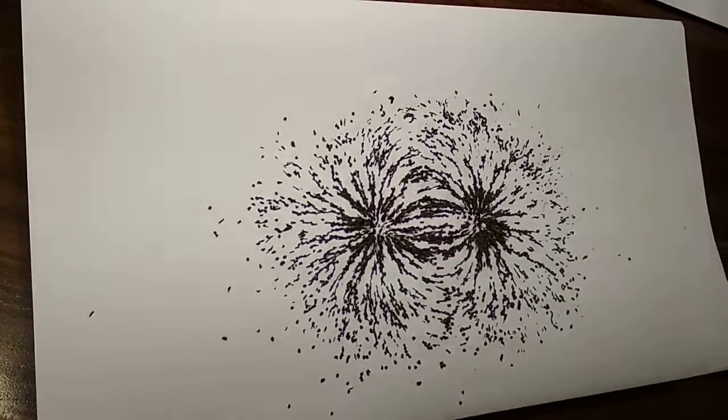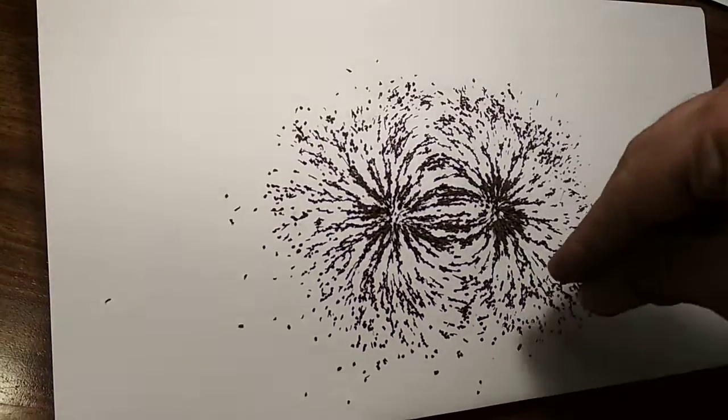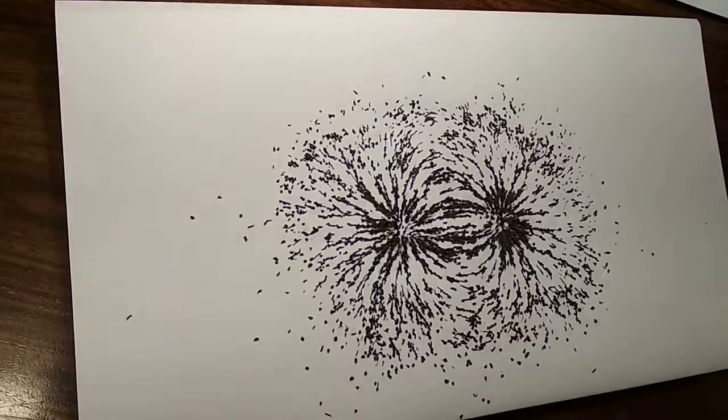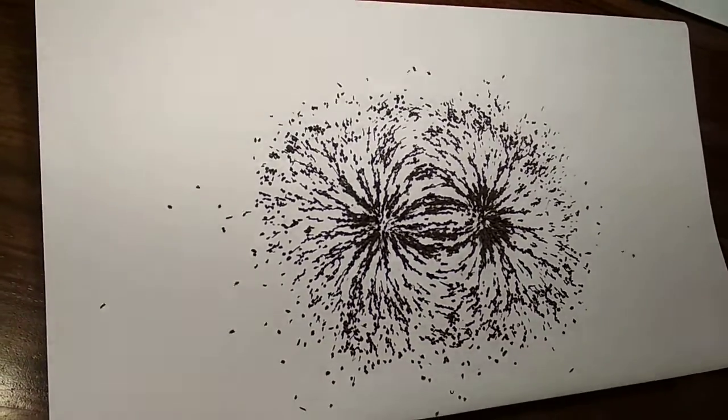No? These are the magnetic field lines due to a bar magnet. Don't you remember? There's only one magnet in this. Yes, there is only one magnet in this. So, what happened?